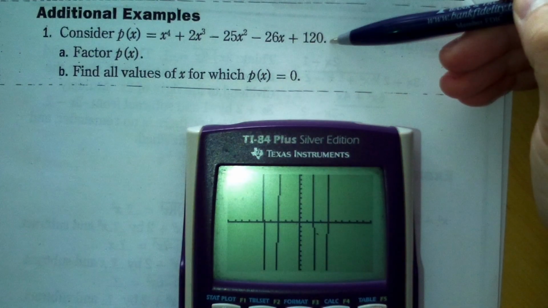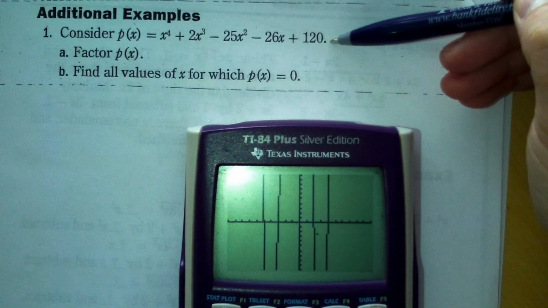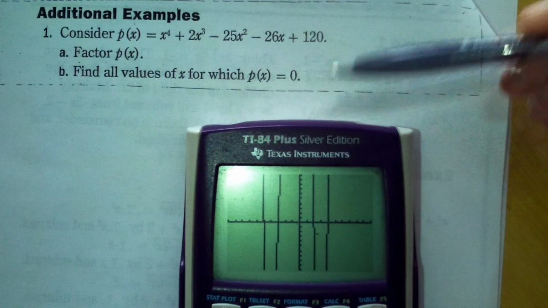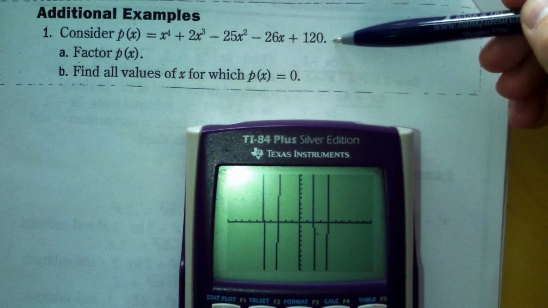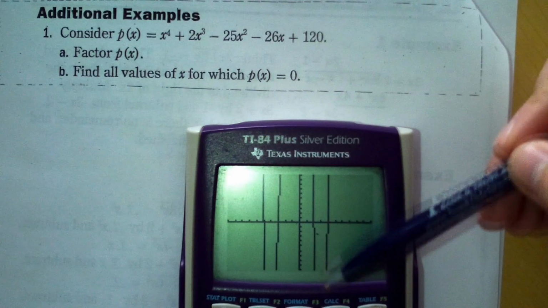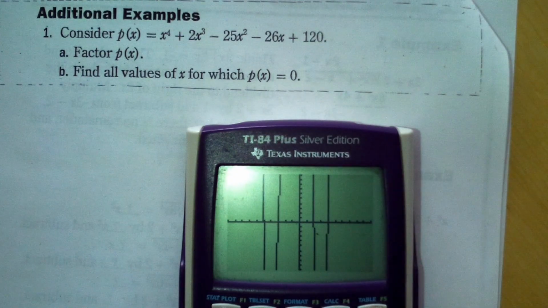in the negative area. So if I just go to my window, my x's are fine. That seems to be showing me all the stuff. But I'm going to change my x and y minimums to like negative 150 and positive 150 because I know my intercept's got to be 120. So I'm going to try that. And there I get a little bit better version of what my graph would be, right?